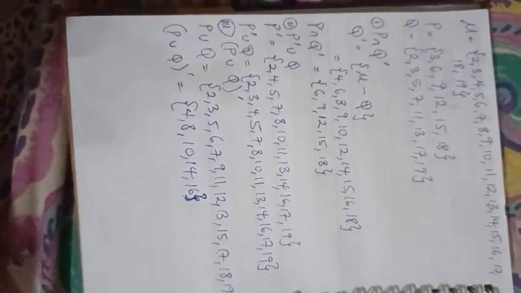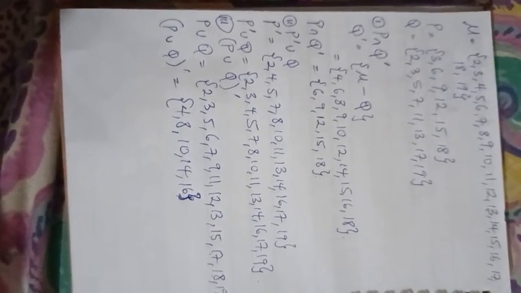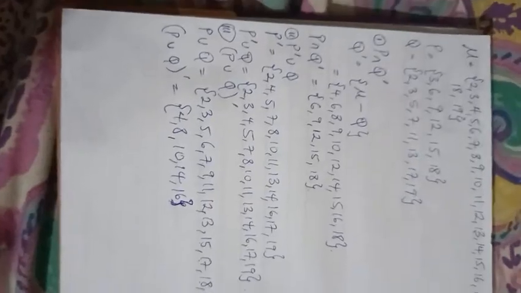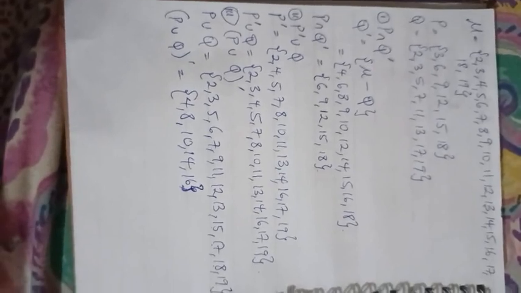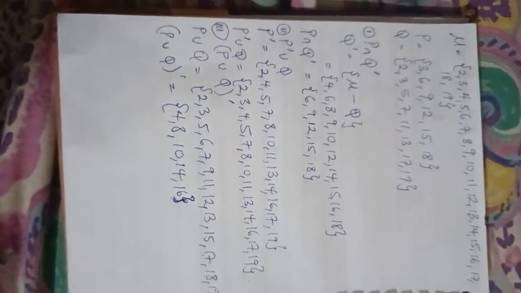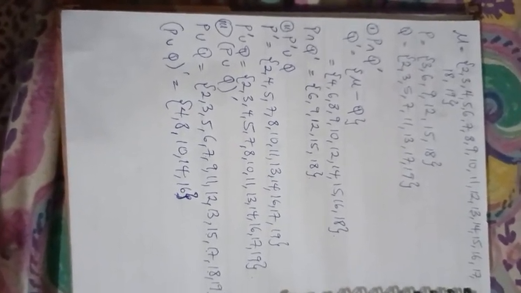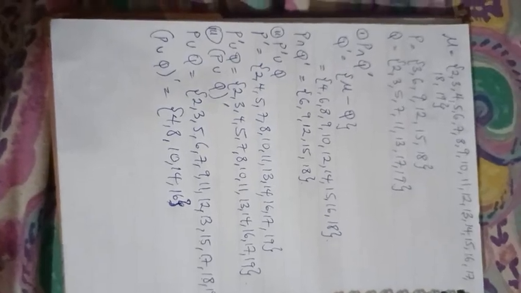Now the next one says P prime union Q. So just as we did for Q prime, try and be sure. Try and confirm. Don't just accept what is written. Make sure you are confirming. Find out the things that are in the universal set but are not in the set P, so that you get your own P prime. And then we do P prime union Q.